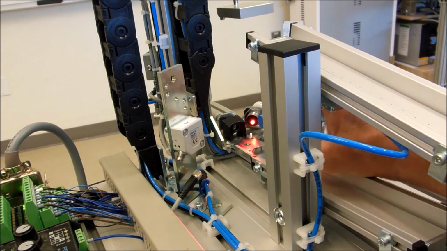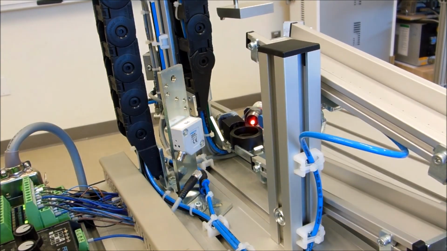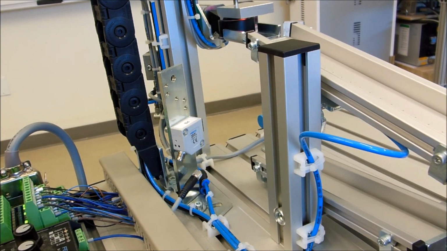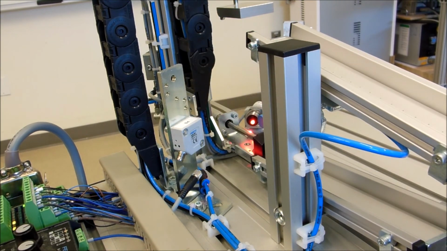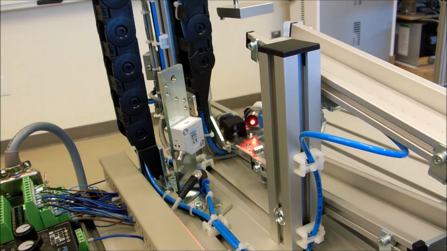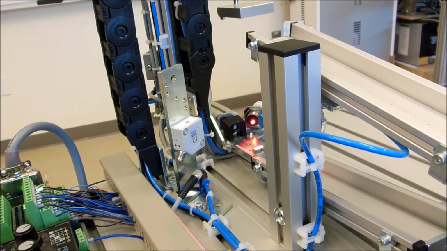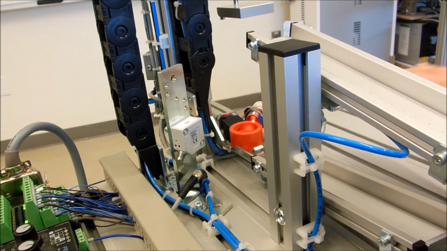And so we're going to put the defective part in. Runs up, makes the measurement, runs back down, and then pushes it on the bad track. And it just waits for the end of the sequence, and then it'll be ready for a new part. And they're timed out for the end of sequence. Now we're going to put a valid part in.